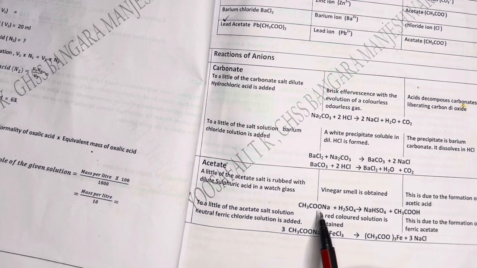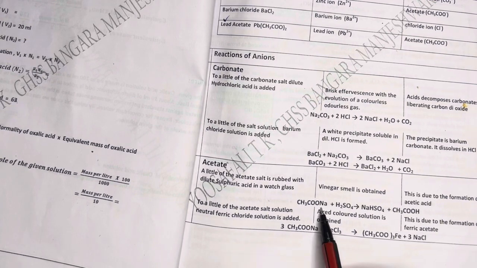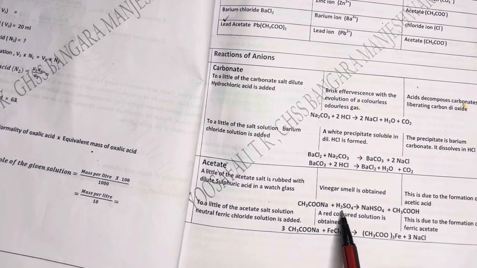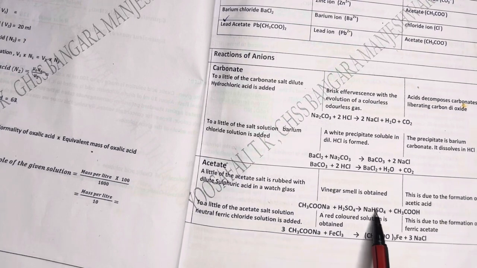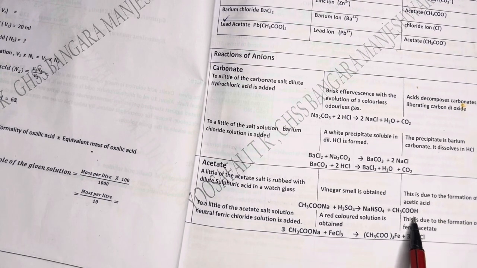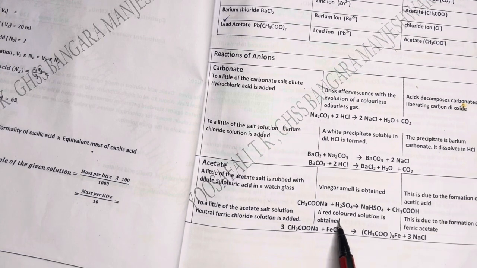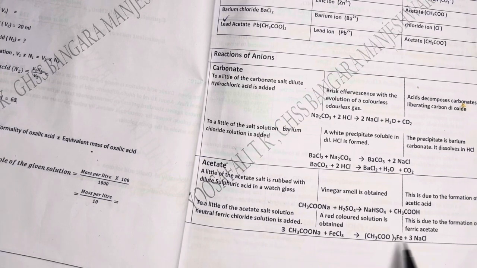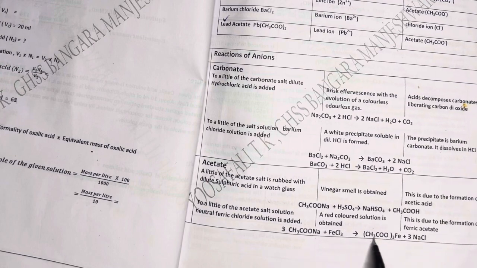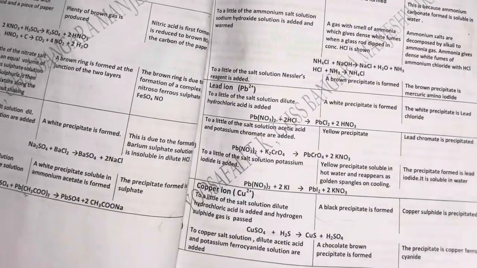So CH3COONa is our salt, that is, the acetate salt. When this acetate salt is treated with sulfuric acid, NaHSO4 plus CH3COOH will be formed. Again, to a little of the acetate salt solution, neutral ferric chloride solution is added. When you add neutral ferric chloride, a red colored solution is obtained. This indicates the formation of ferric acetate. So this is a reaction. When the sodium salt is treated with the ferric chloride, you will get this compound along with NaCl.